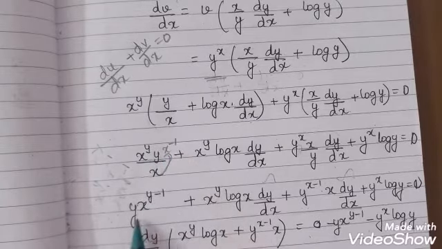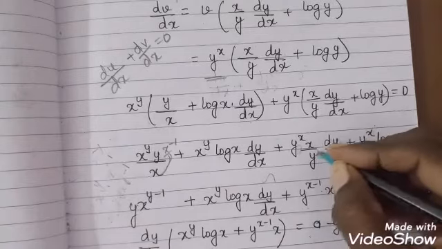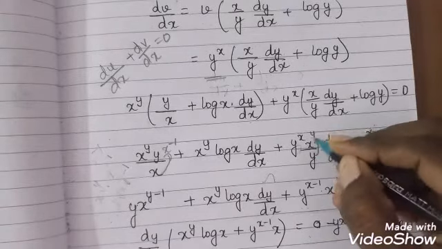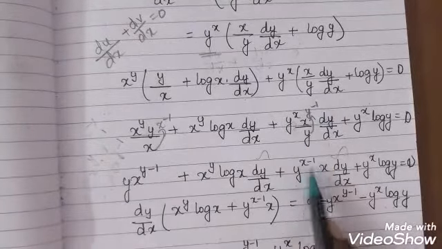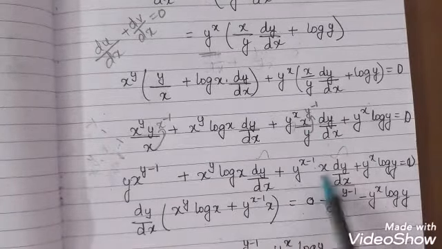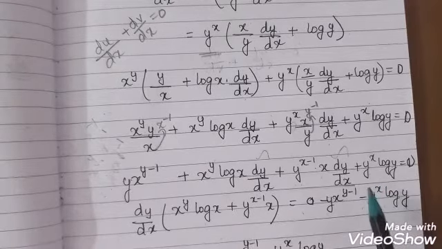Can I write it like that? That's what I have written here as y x power y minus 1 plus x power y log x into dy by dx. The same way here again in this case to the numerator you will have it as y power minus 1 here. So it is y power x minus 1 into x into dy by dx plus y power x into log y equal to 0.